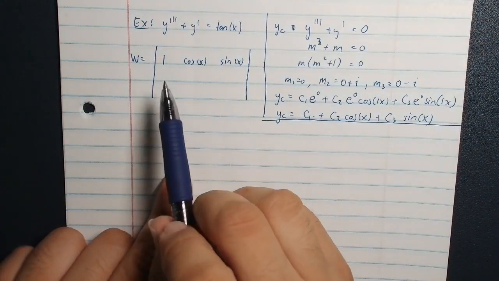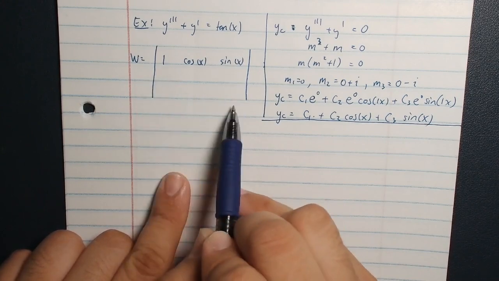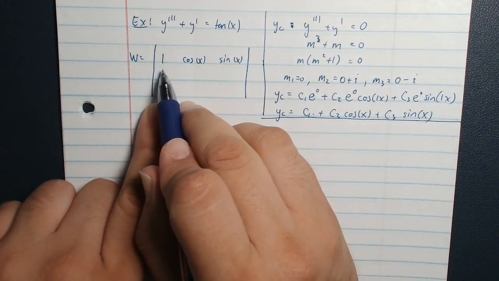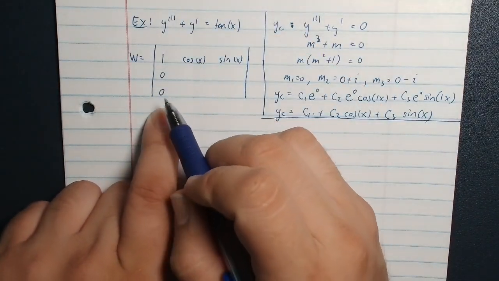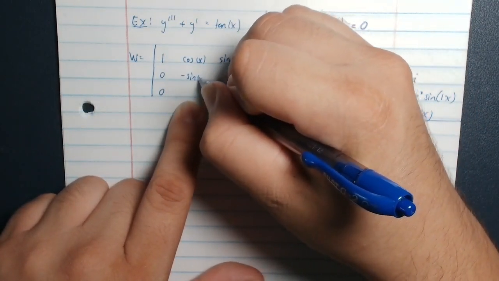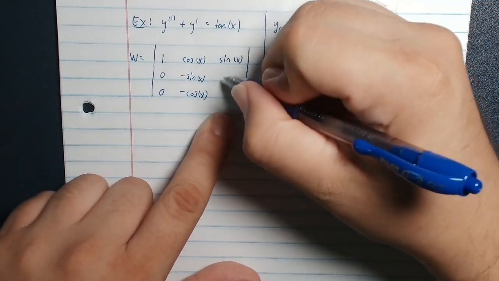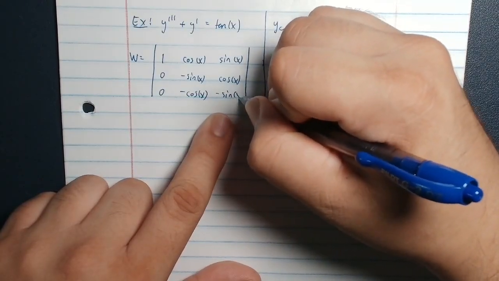And now take derivatives. Since you now have 3 columns, you need to take 2 derivatives so that you'll have 3 rows, just like you have 3 columns. Here, however, this gets easy because the derivative of 1 is 0, and the derivative of 0 is still 0. So a lot of these are going to be 0. Here, the derivative of cosine of x is negative sine x. The derivative of that is negative cosine x. Here, the derivative of sine x is cosine x, and the derivative of cosine x is negative sine of x.